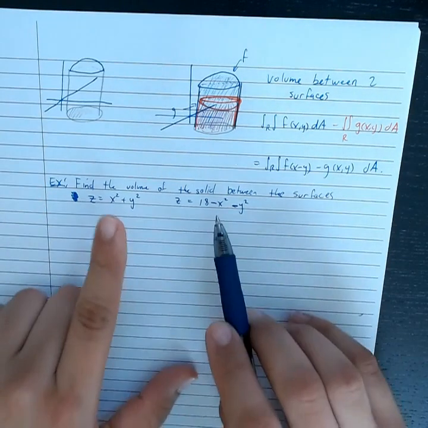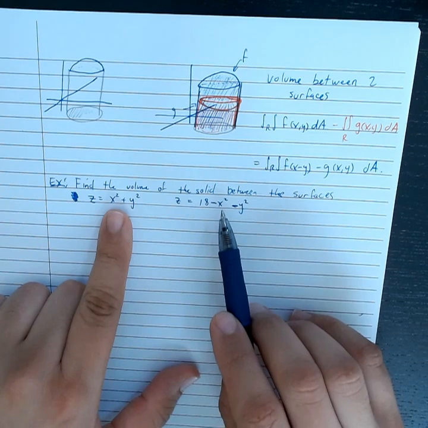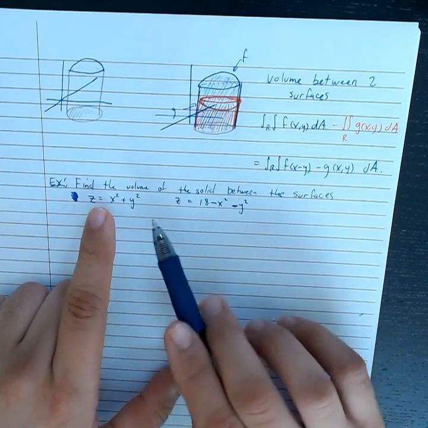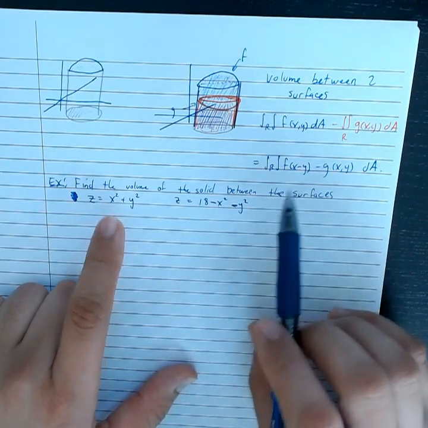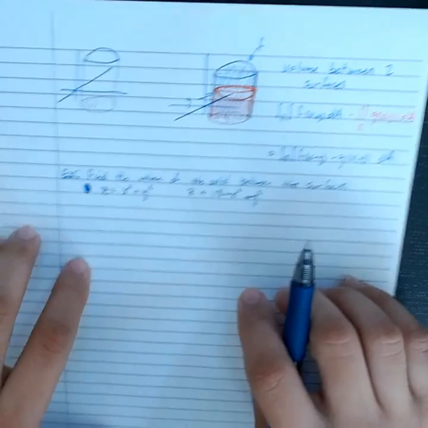Even if this exact set of functions isn't in your problem, you'll have problems just like this, where you're finding the volume of solids between surfaces, or where you're finding the volume under surfaces, or things like that. So let's go ahead and continue.